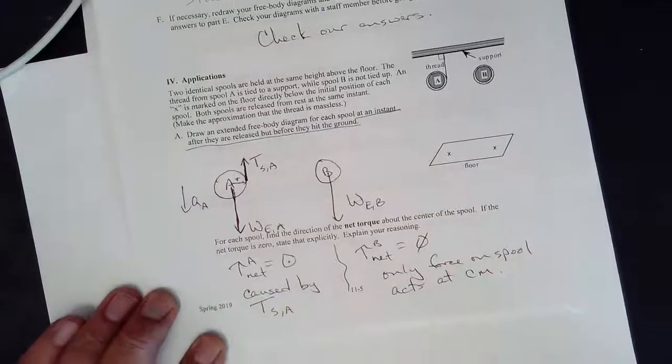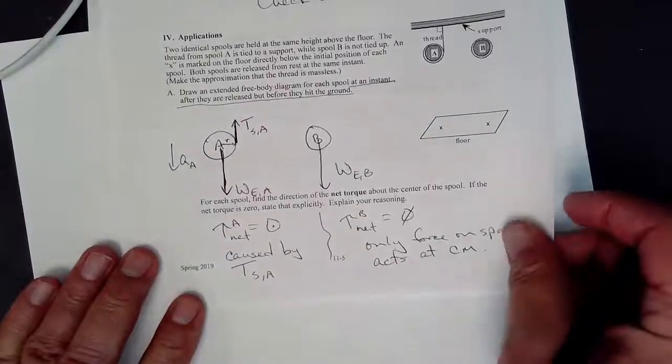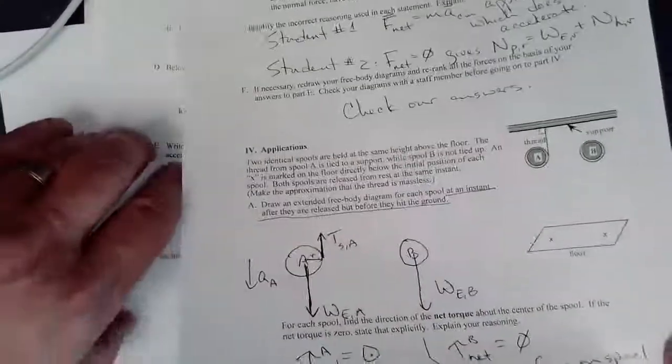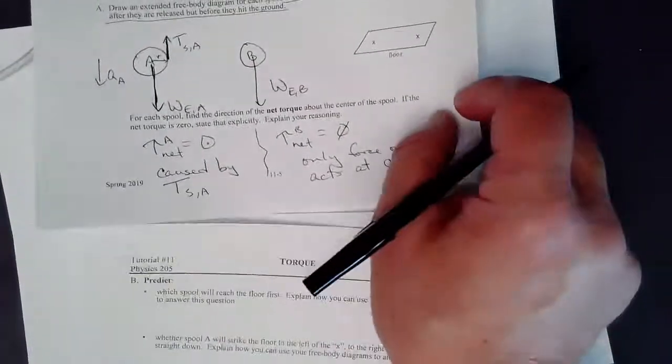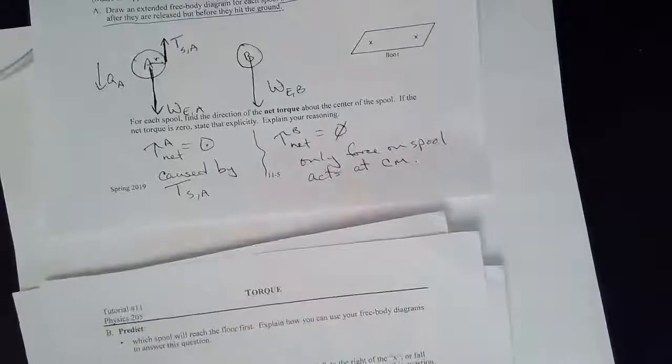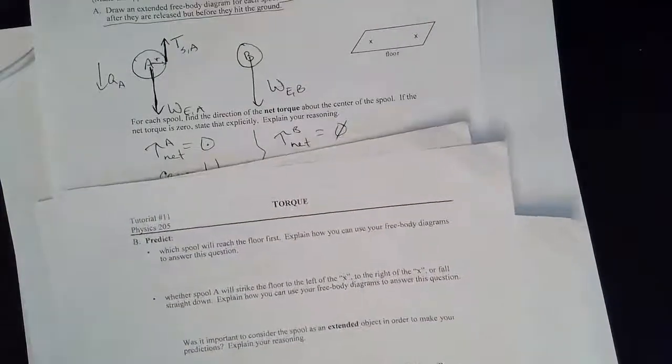Okay, now let's think about that experiment for a little bit. I'm going to put that right up here so we can still see it as we answer some of these questions. We are supposed to predict which spool will reach the floor first.